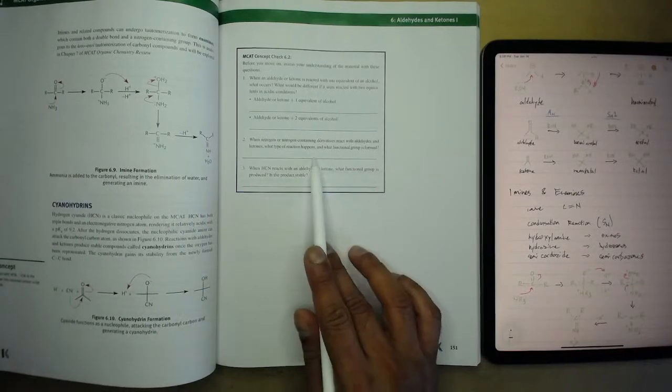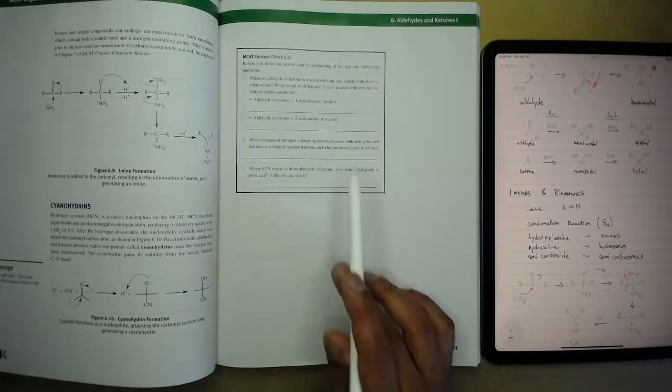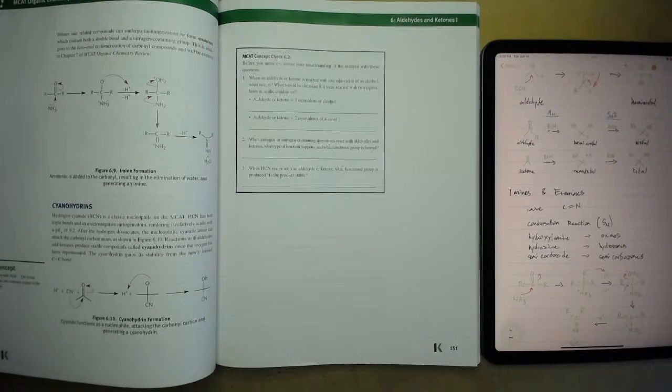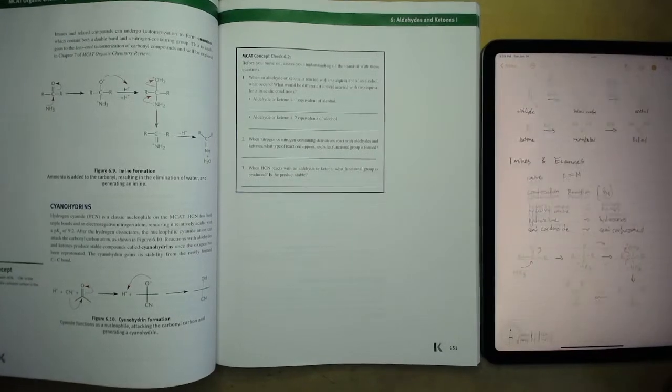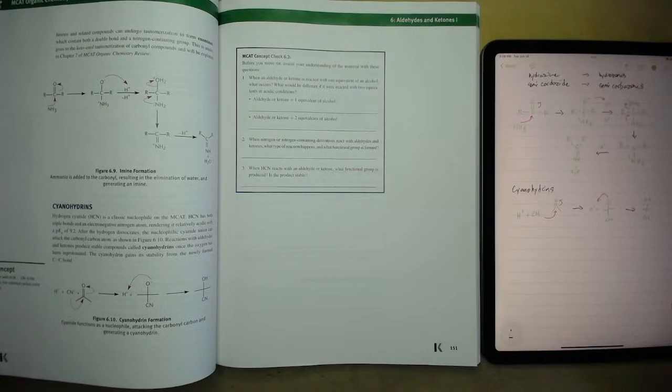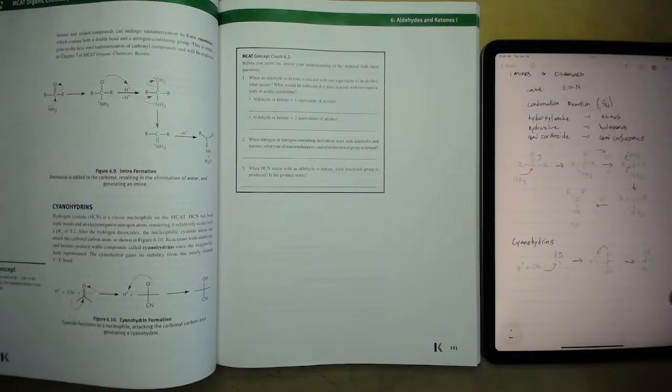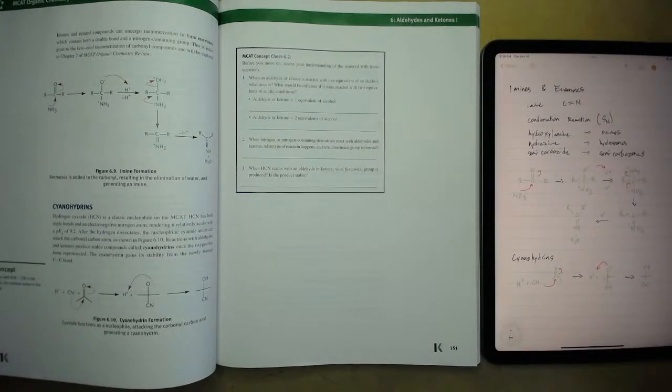Two. When nitrogen or nitrogen-containing derivatives react with aldehydes and ketones, what type of reaction happens and what functional group is formed? With aldehydes, you'll have cyanohydrins.